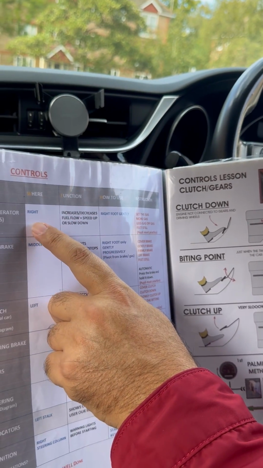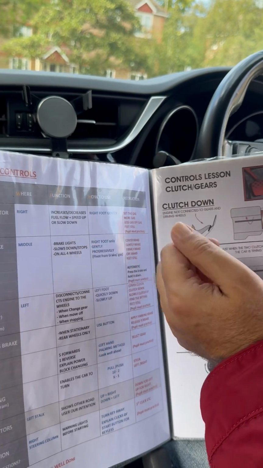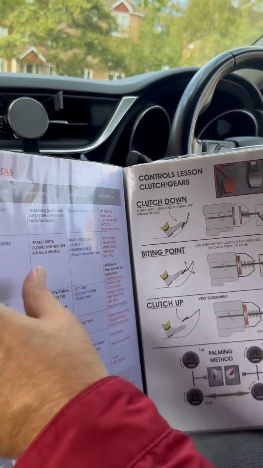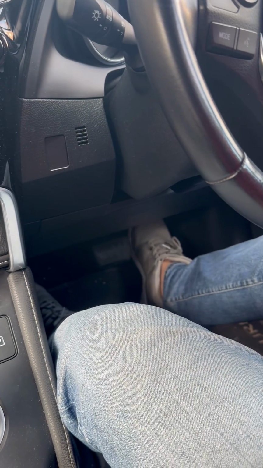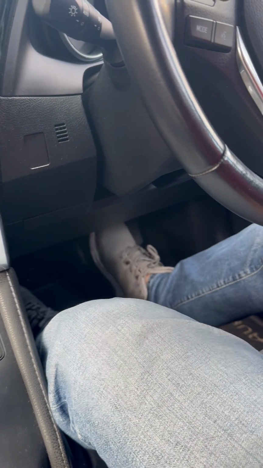Right foot only. Set the gas, more gas, off the gas. These are the terms which we will be using. If you look at my right foot, that's the one. It's softer compared to the brake pedal, which is the B, brake.